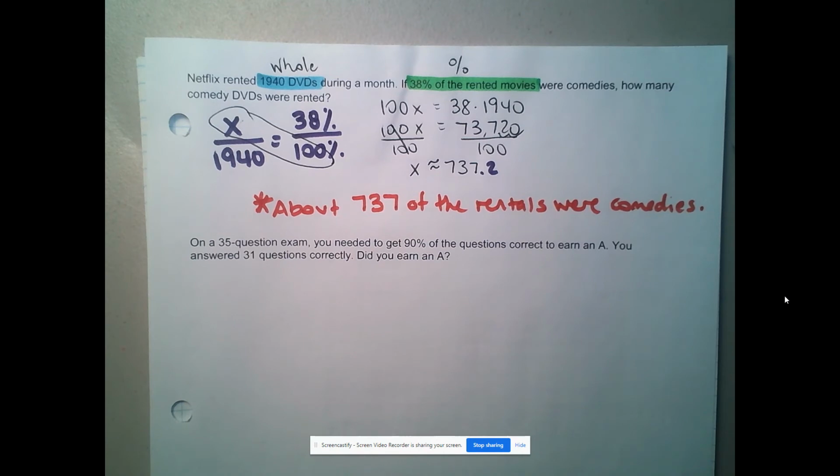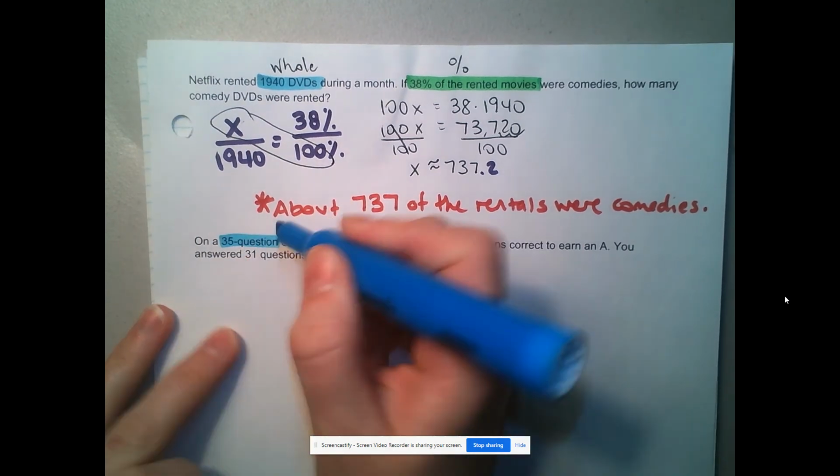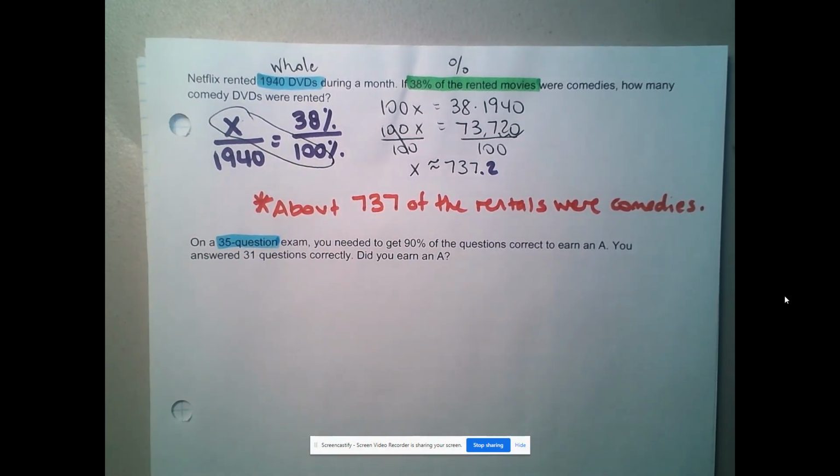On a 35 question exam, you needed to get 90% of the questions correct to earn an A. You answered 31 questions correctly. Did you earn an A? So what do I know? What information have I gathered? Well, it says it's a 35 question exam. That means in total, there are 35 questions, right? Out of, that's our of number because that's our whole. It's out of 35 questions. If it were a quiz or a test for me, that'd be the number at the top in parentheses, so you knew there were 35 points available. And then it says you needed to get 90% of the questions correct to earn an A.